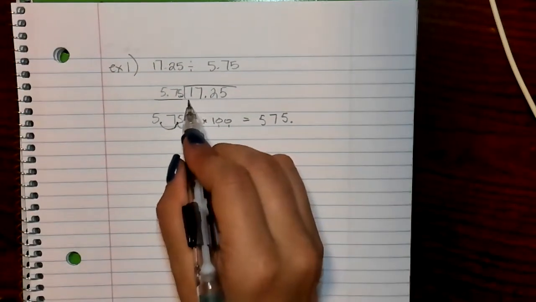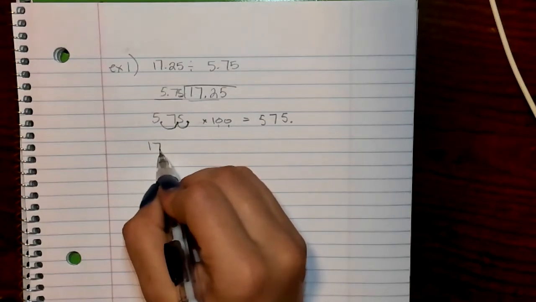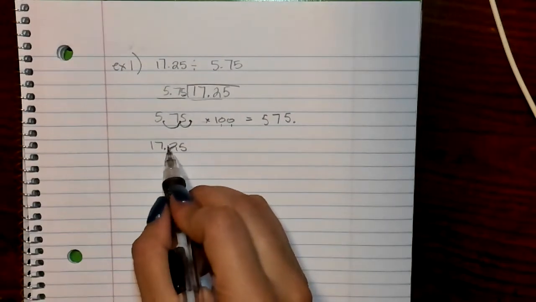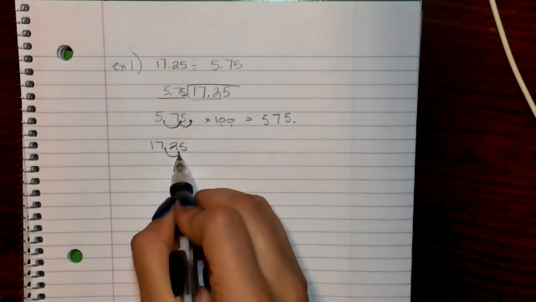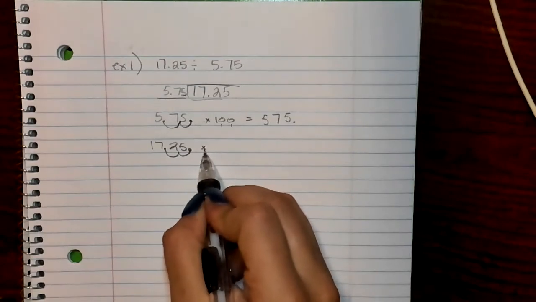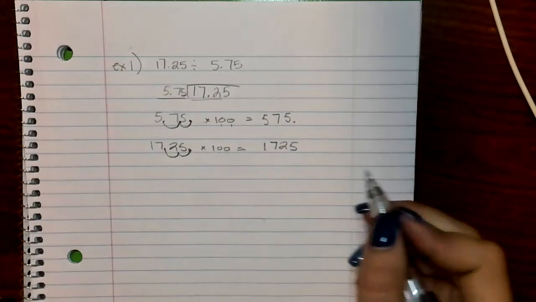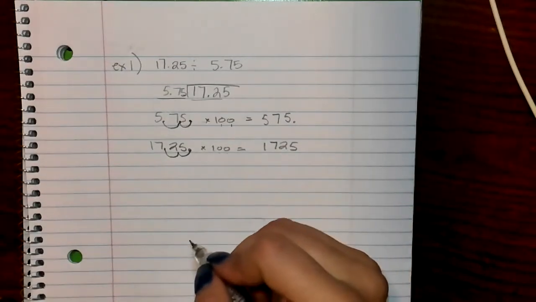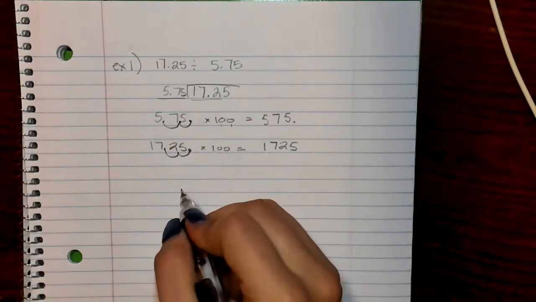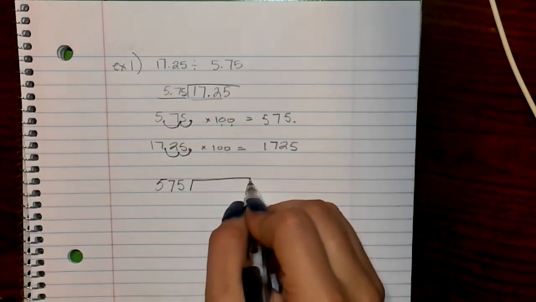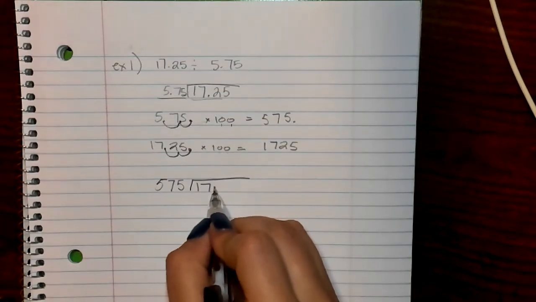Step 3 is to change our dividend now. So the same amount that we moved our decimal for the divisor, we need to do for the dividend. So we moved it over 2 times here, and we moved it over 2 times here, which is the same as multiplying by 100 because there's 2 zeros. So our new number is 1,725. Now we need to rewrite the problem with the new numbers. So our divisor is 575, and it's dividing 1,725.